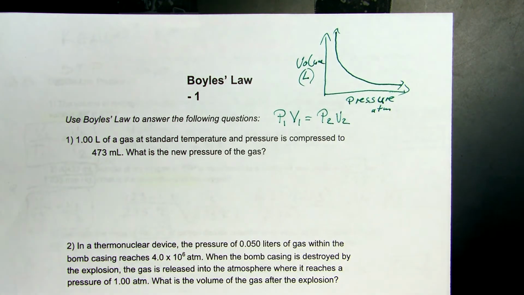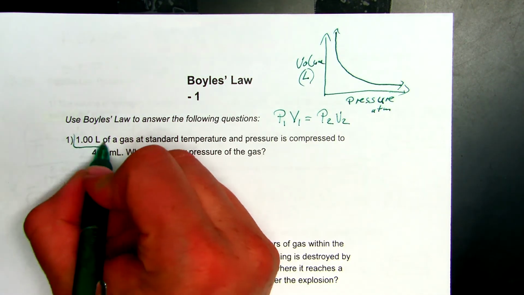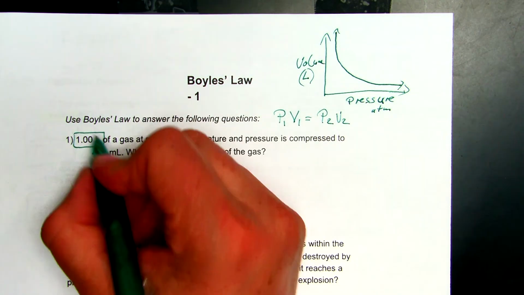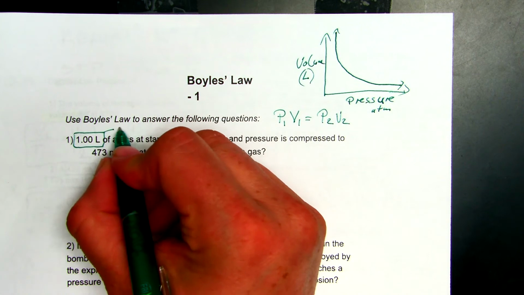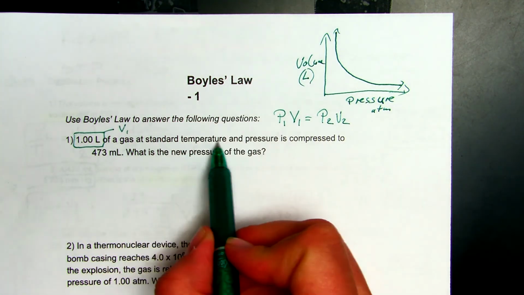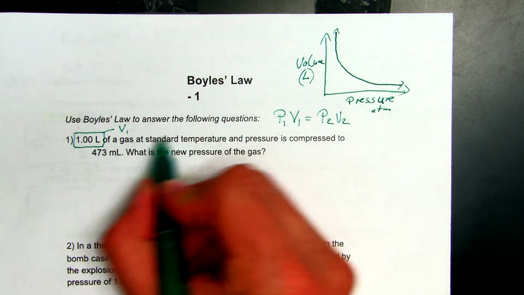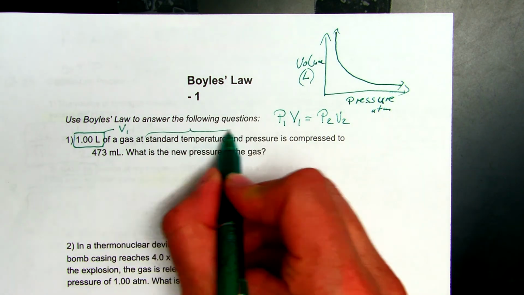Underline everything that is given. 1 liter of gas. What unit is that? Liter is my volume, right? Gas at standard temperature and pressure, right? So there's my STP again.